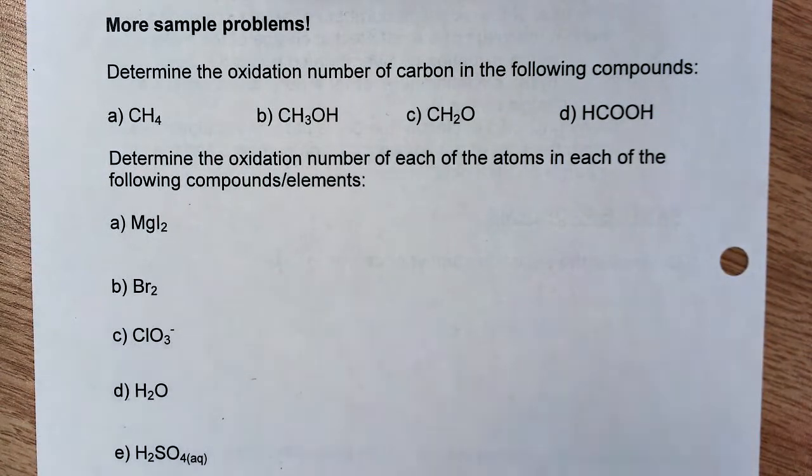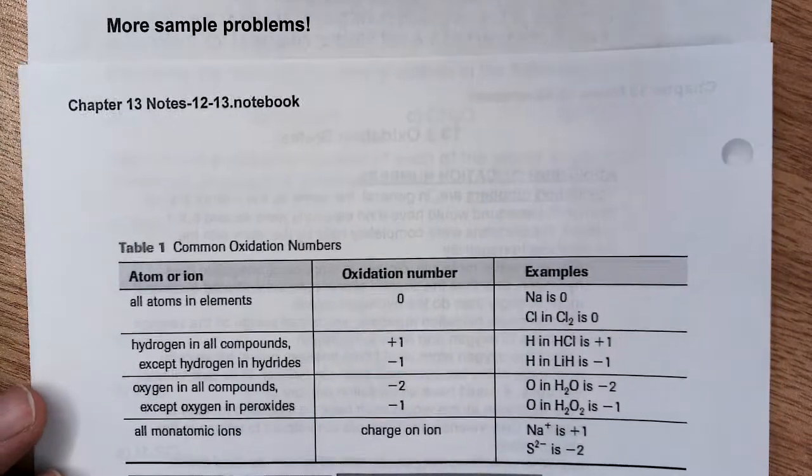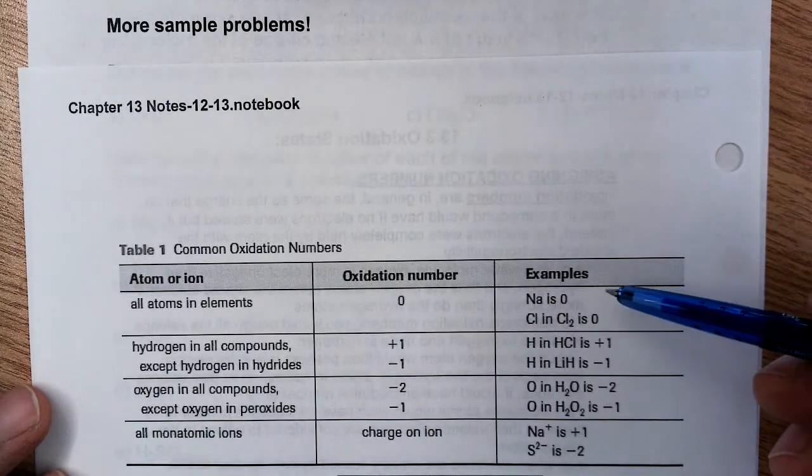So again, we're looking back at the table from our notes earlier. We have this table beside us, and it's helpful. We just look through: does it have this? Does it have this? And go from there.